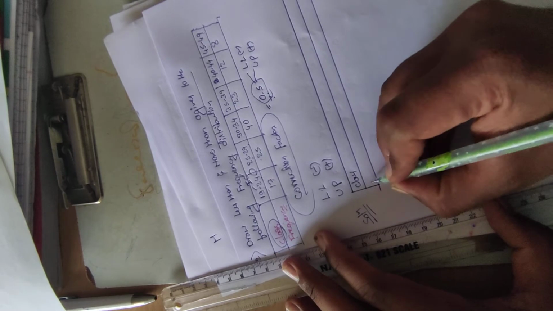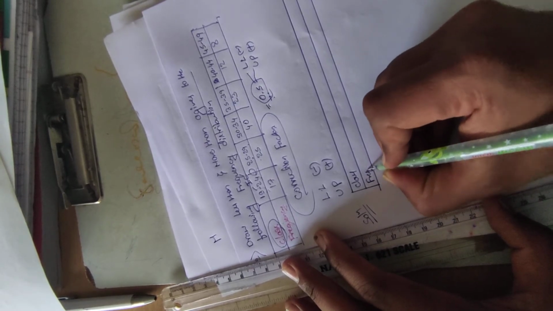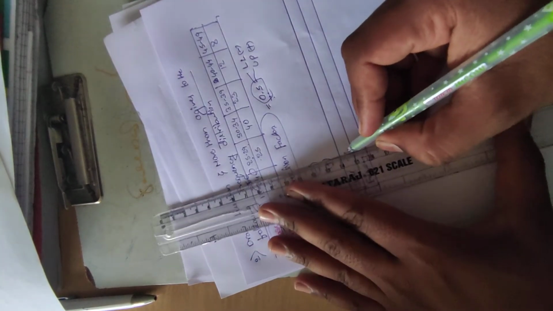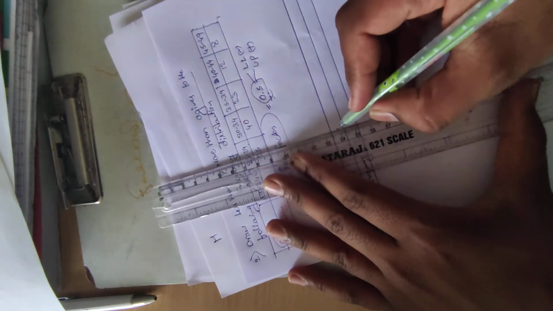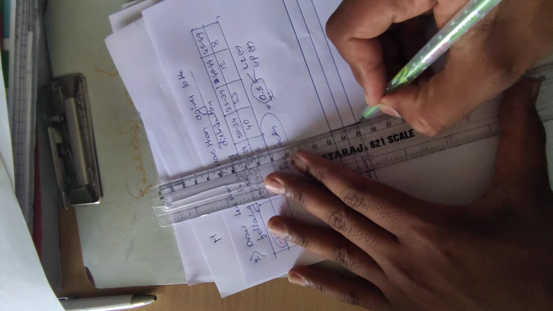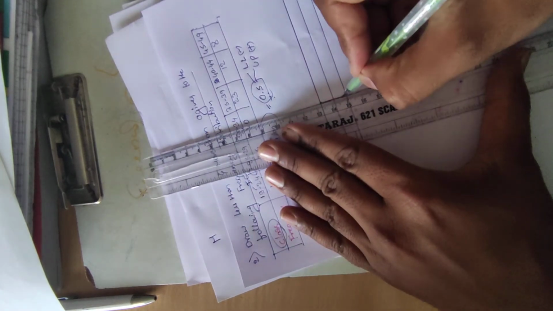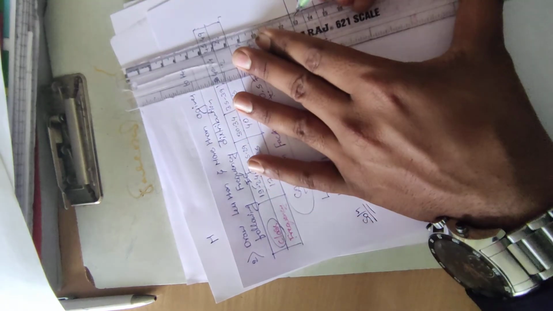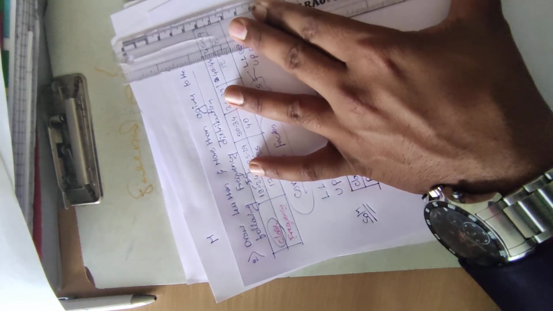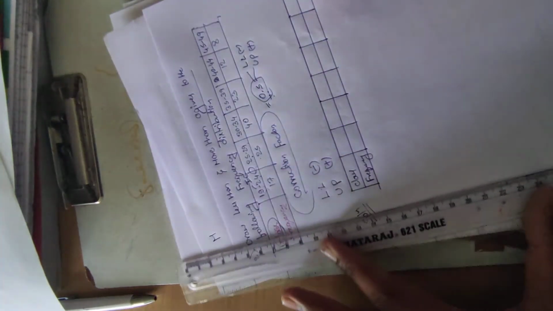They are given the information: classes and frequency, 1, 2, 3, 4, 5, 6.